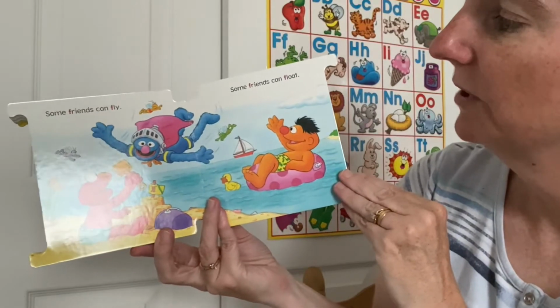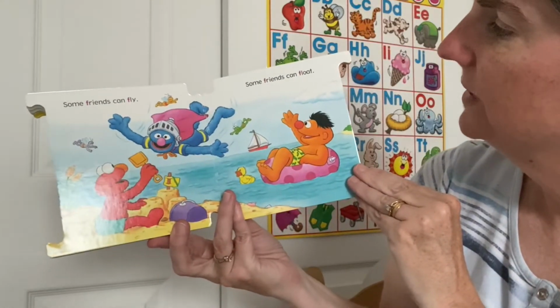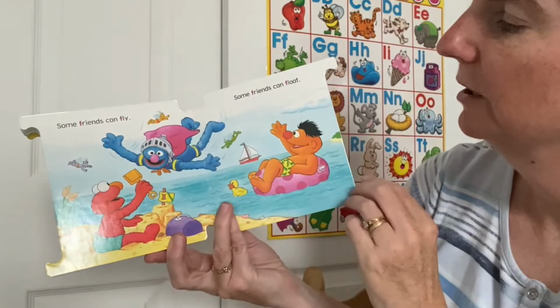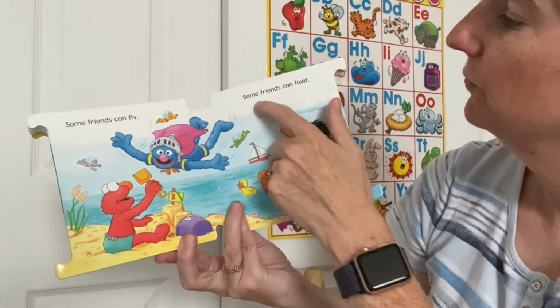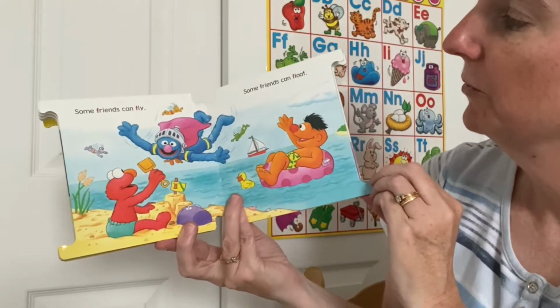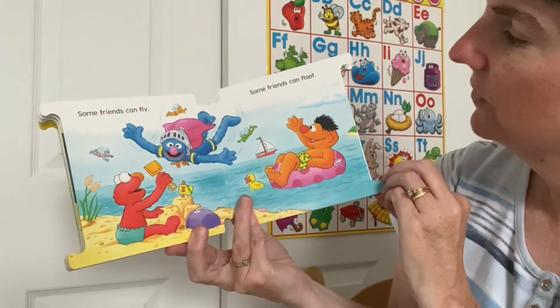Some friends can fly. Some friends can float. So friends and fly begin with F, and friends and float begin with F. So Super Grover can fly, and Ernie can float.